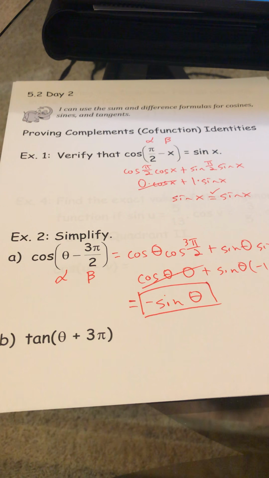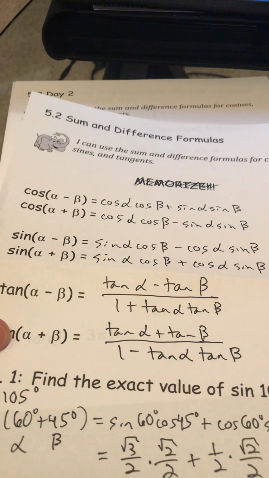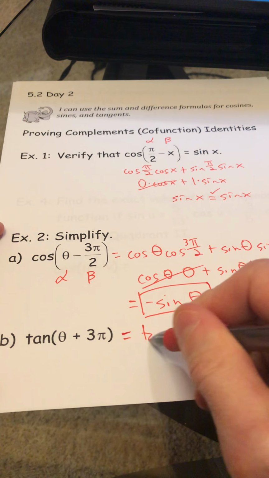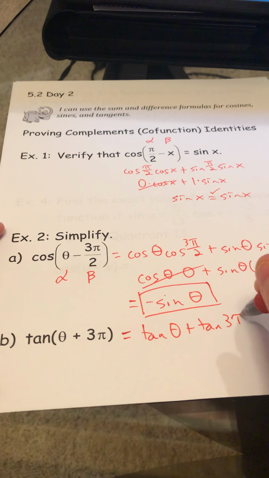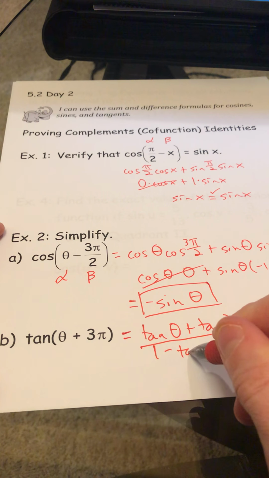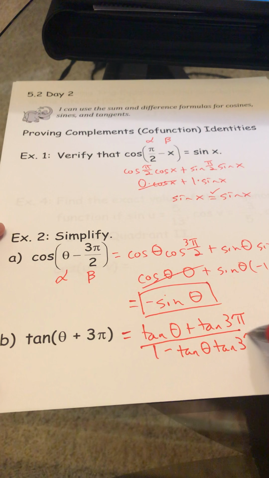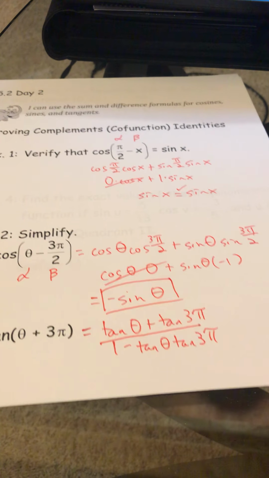One final example on this page, tangent of theta plus 3 pi. Well, again, for this we're going to use one of your tangent formulas now. We're going to specifically use the tangent sum formula. So for that, we are going to have tangent theta plus tangent 3 pi over 1 minus tangent theta times tangent 3 pi.